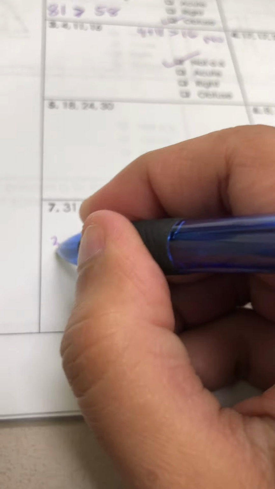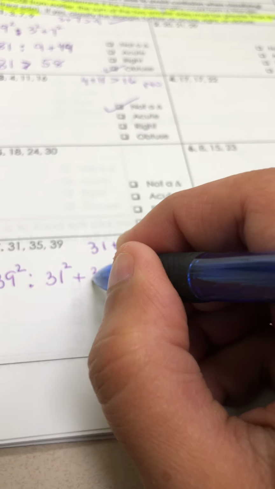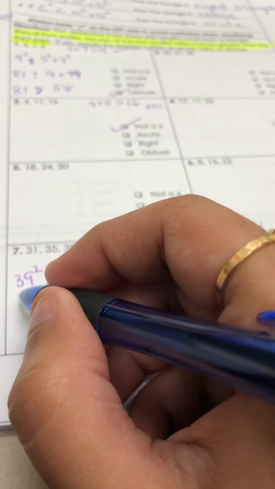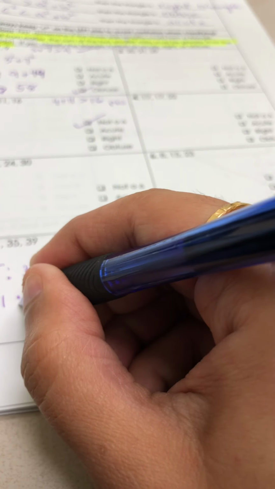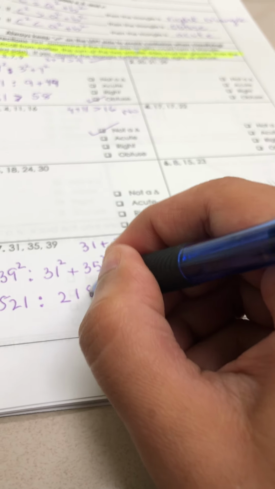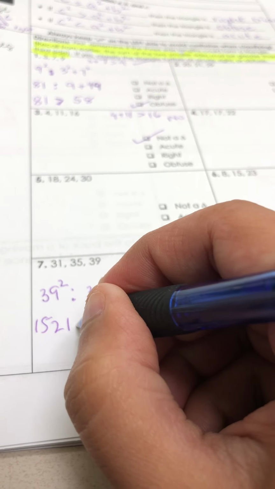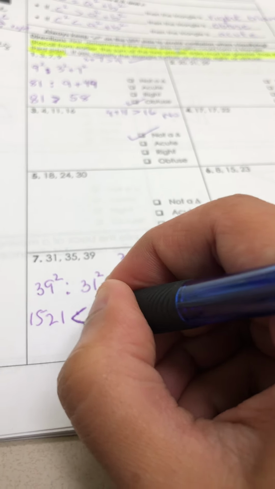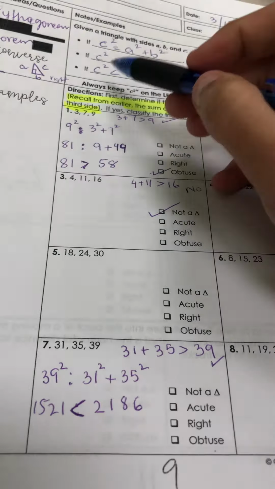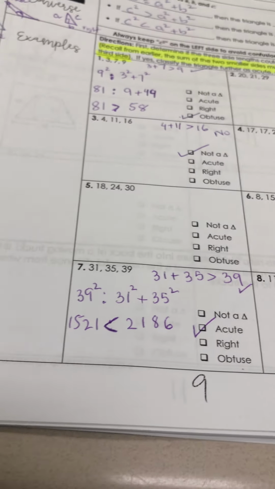It should be equal to, greater than, or less than 35 squared plus 31 squared. 39 squared is 1521. We do not know yet. The sum of these two is 2186. This means 1521 is less than 2186. I know that if C squared is less than the sum of A squared plus B squared, then it's an acute triangle. So it is an acute triangle.